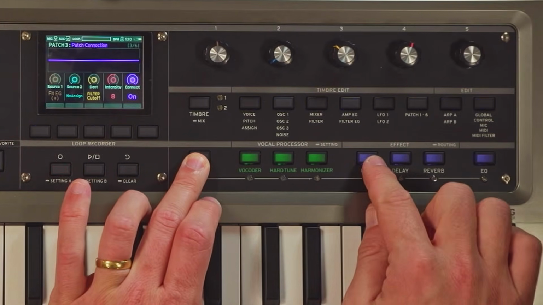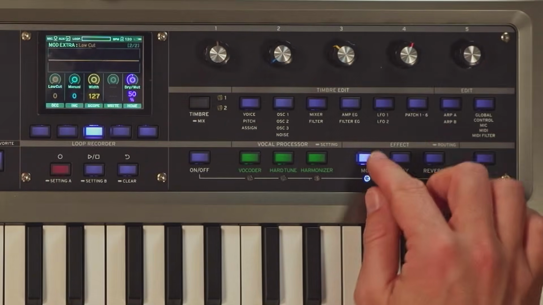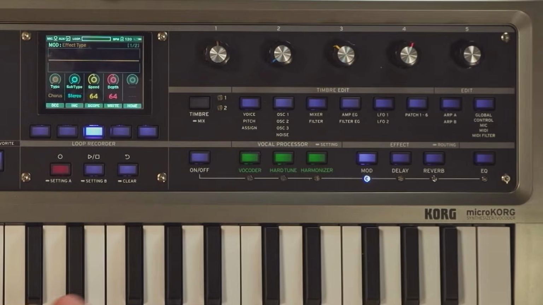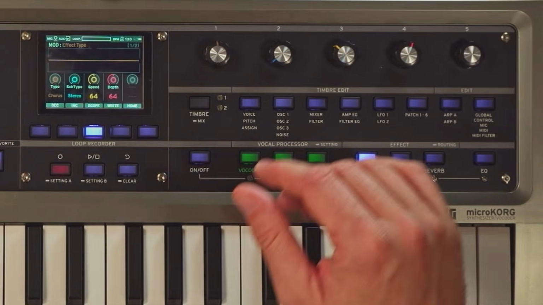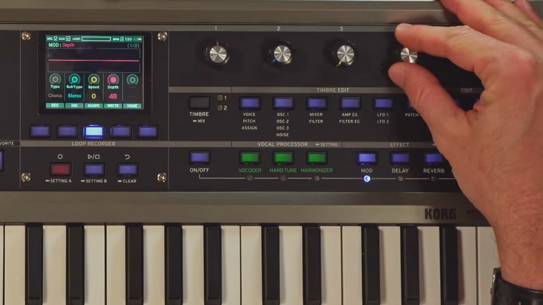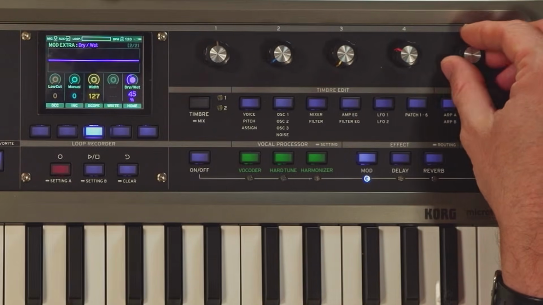If we hold on and off and push the mod button, it enables that section, and then we can choose different effects. There are 2 pages here as well. This is the page where we choose the effect and we can dial in some parameters. I'm going to have chorus with a very slow speed and a low depth. And a minor amount of it.